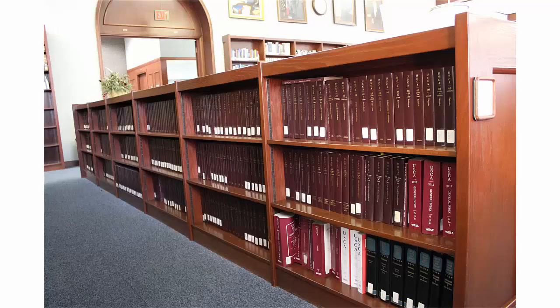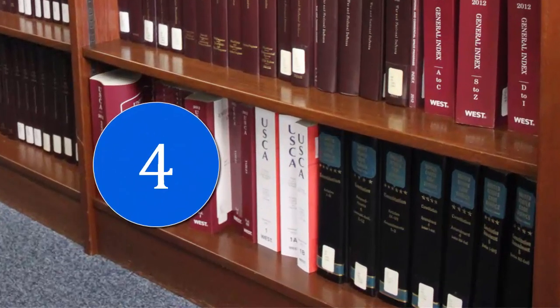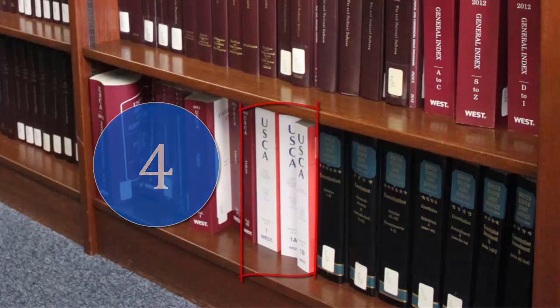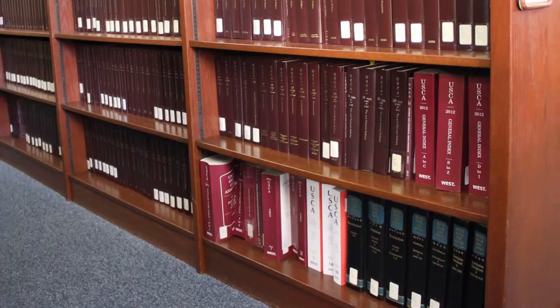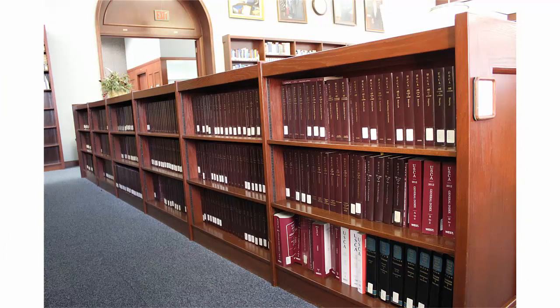So now we'll go to step 4, which is where we look in the pamphlet supplement at the end. Now I'm not actually going to pull this and go through it just to save time. But just know, if you need to research in the USCA, of course you go through all 4 steps and use a librarian if you need to.